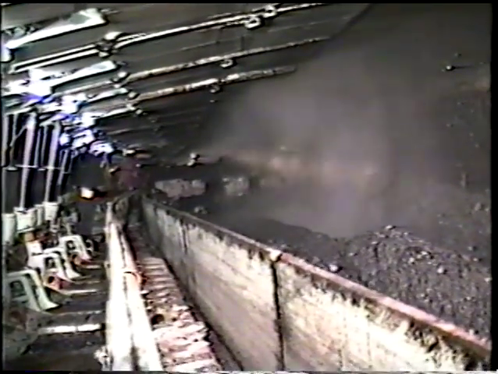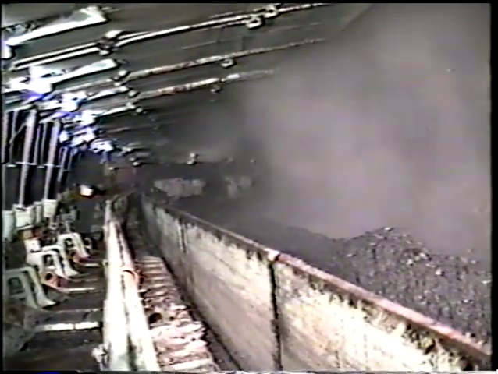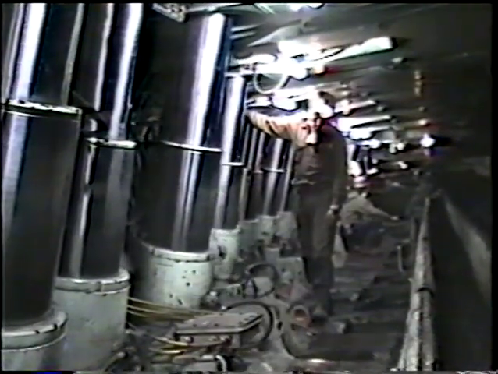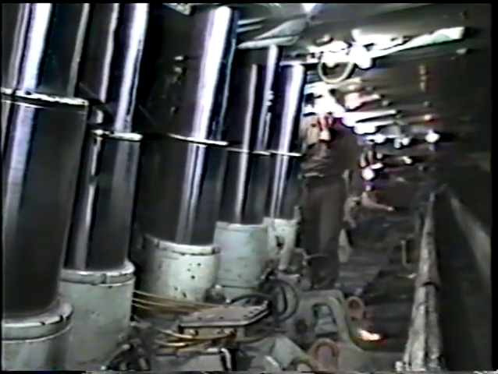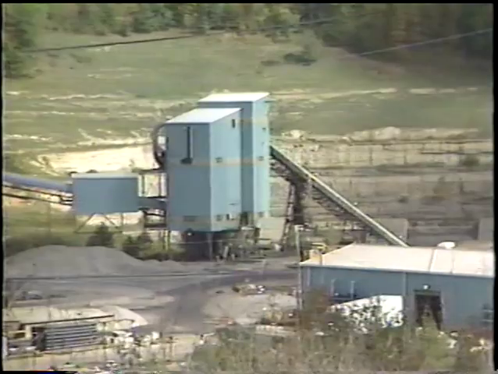The coal miners operating the machine work safely under the protection of these hydraulically operated supports called shields. As the shearer moves forward into the coal seam, the shields and the chain conveyor are also moved forward. The rock is permitted to fall behind the shields.